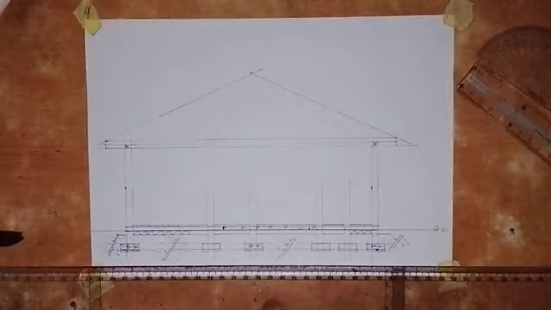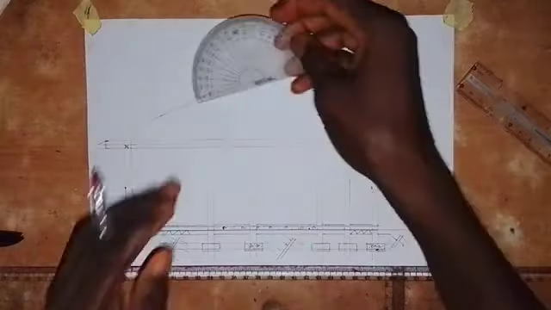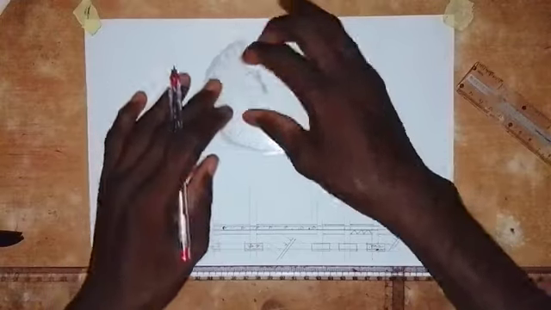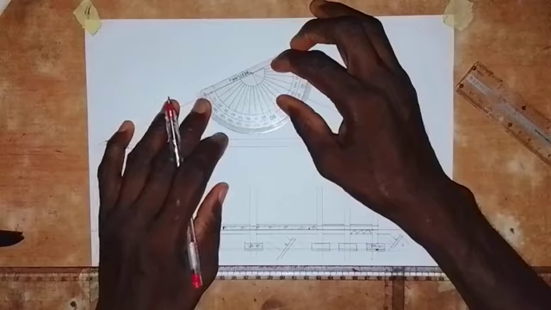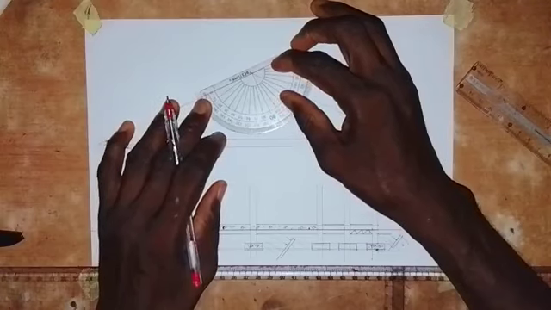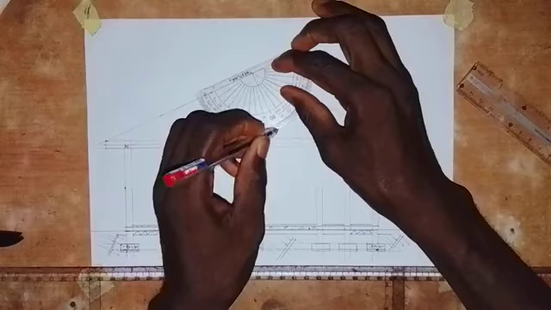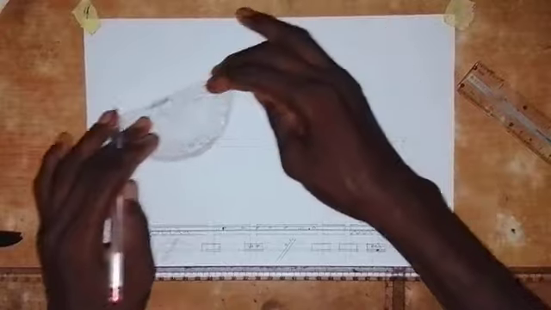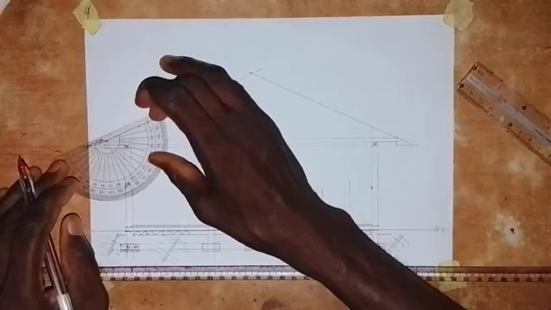All right, so having done this, the next thing that we are going to do is to place the rafters. So I need to draw something like a right angle here. Okay, so maybe I'll just turn it down. I need to draw a line that will be at a right angle to this line. Okay, so I'm setting the protractor on this line. So put a dot on 90 for this one, and then I'll come here and do the same thing by setting the protractor like this.